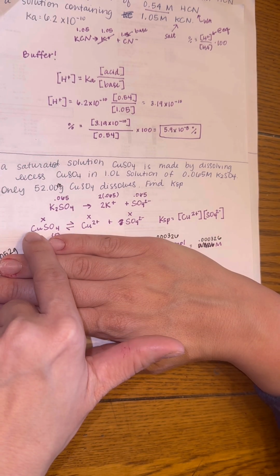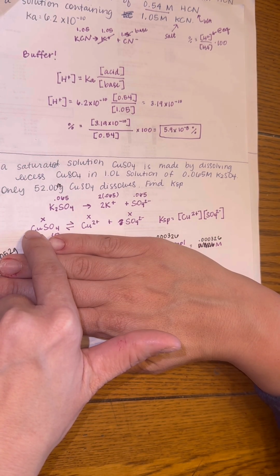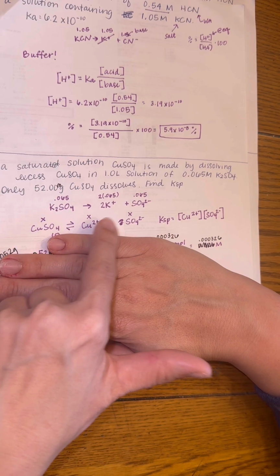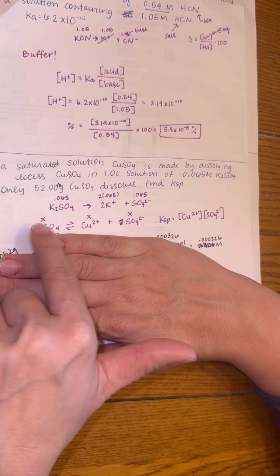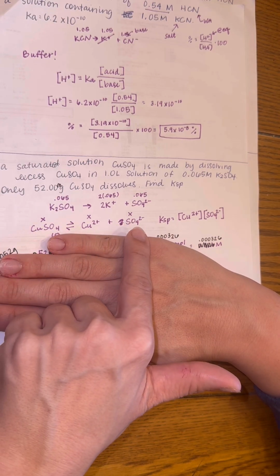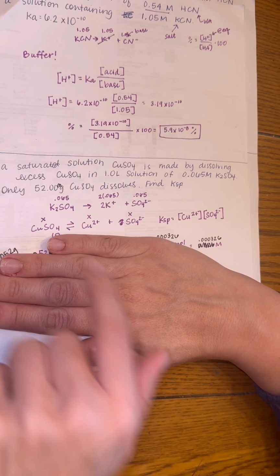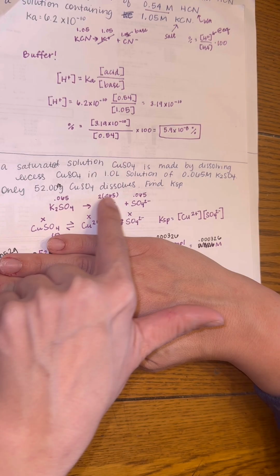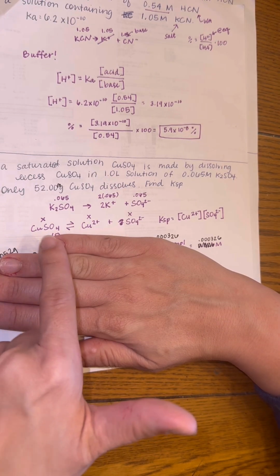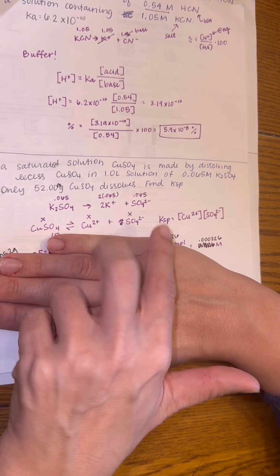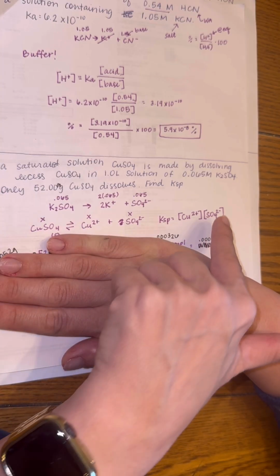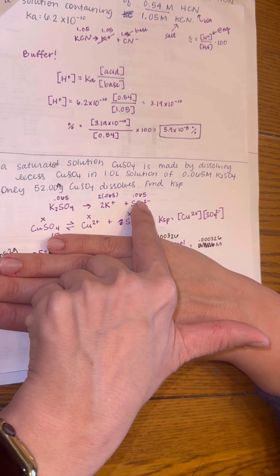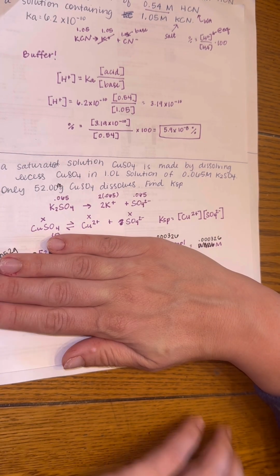So if I could just find the molarity of this, that's called molar solubility, that's x. These should be the same molarity at equilibrium because it's a 1:1:1 ratio. So I'm going to take my 52 milligrams, get it to grams, get it to moles, and divide by volume, and that'll be molarity. And that's what I'm going to plug in for these two. But for sulfate, I'm also going to add that additional sulfate that's already in the water.